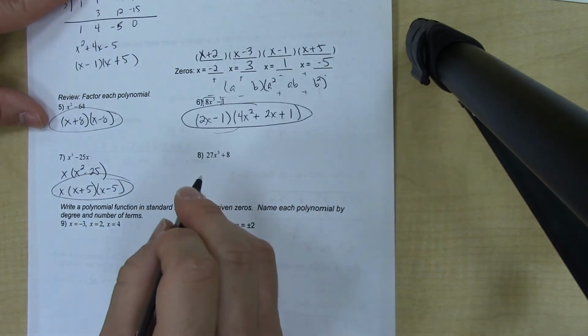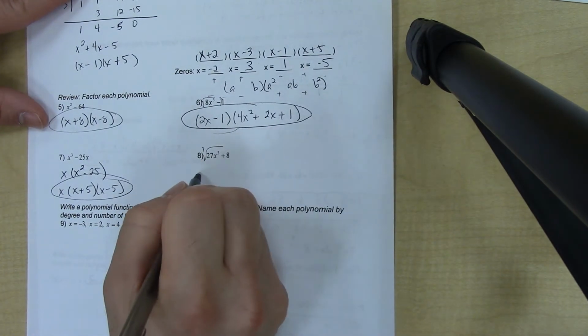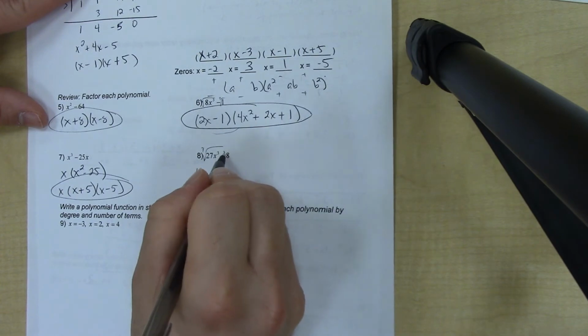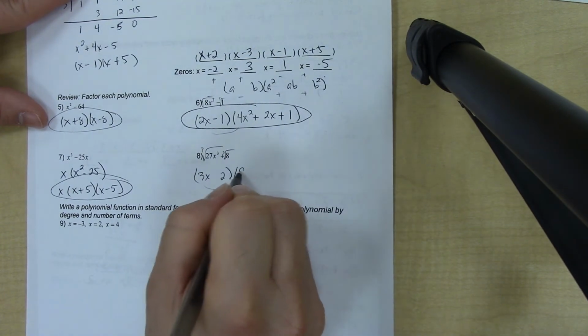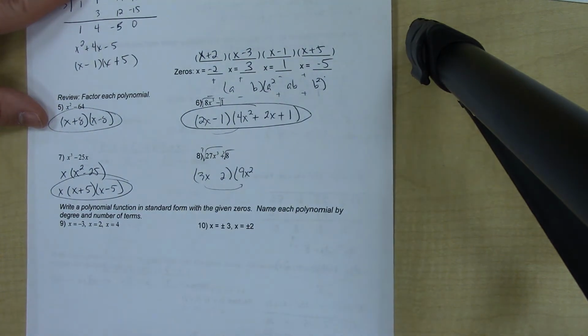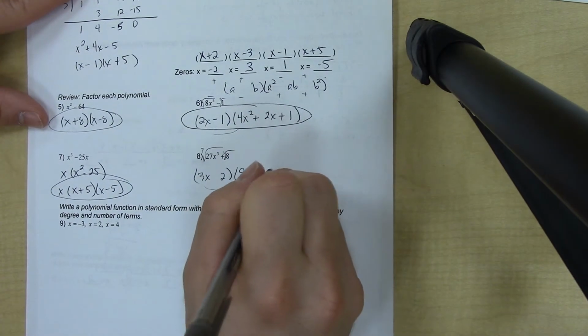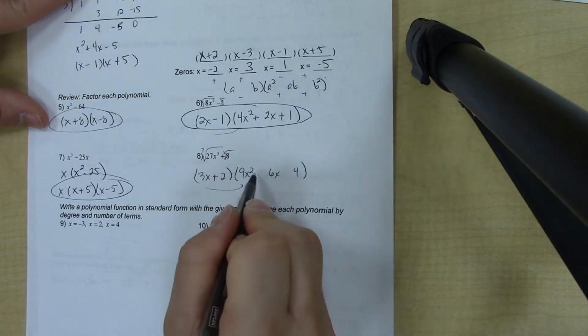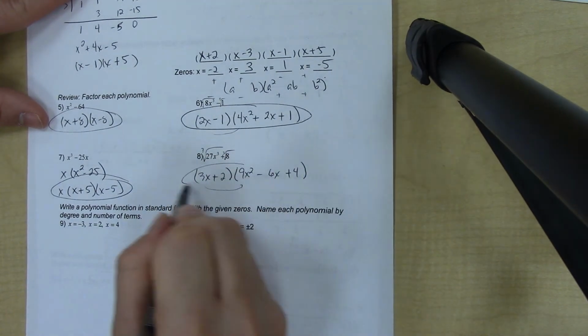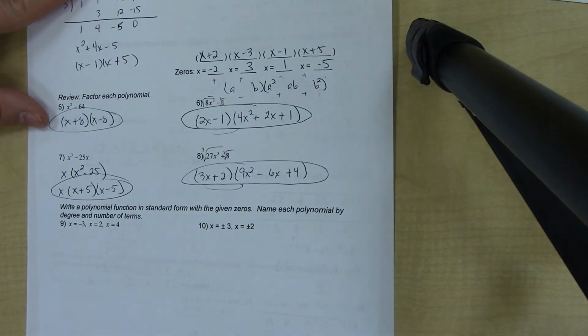That's it. The cube root of this is 3x. The cube root of this is 2. That squared is 9x squared because it's 3x times 3x. Multiply the 2 together and square the 2. Then it's same, opposite, plus. Okay? Simple as that. Down below it says write a polynomial function in standard form of the given zeros.